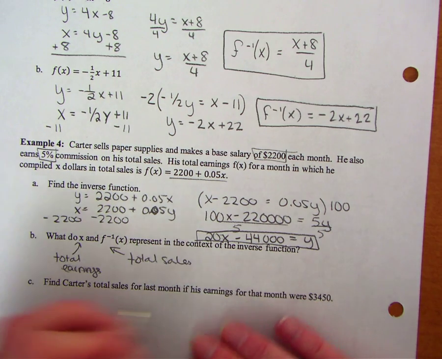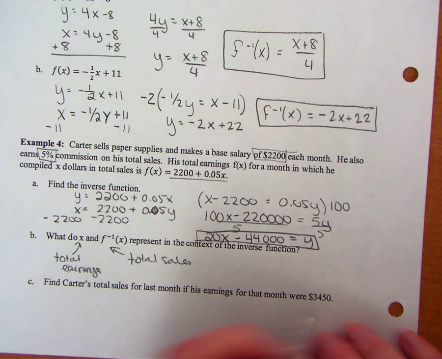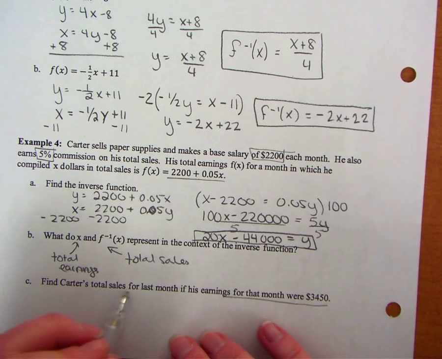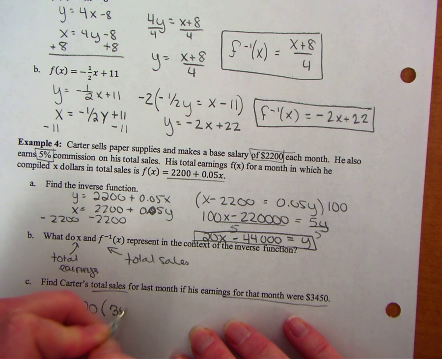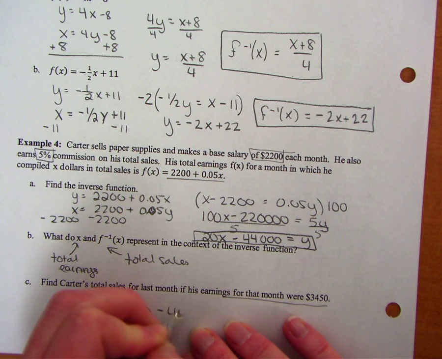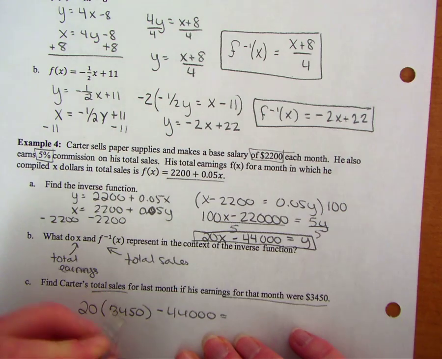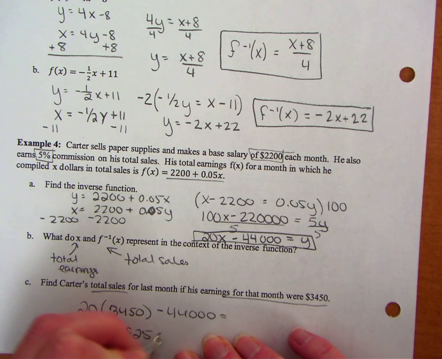And then if we want to find his last month's earnings, if his earnings were $3,400, we want to find his sales, we're going to use the second equation. 20 times 3,450 minus 44,000 is $25,000.